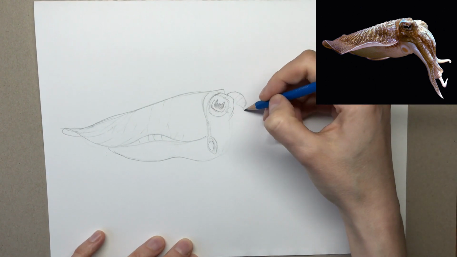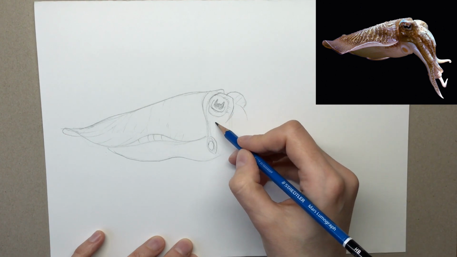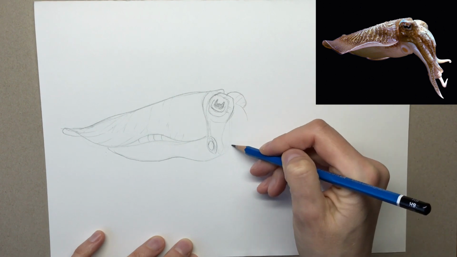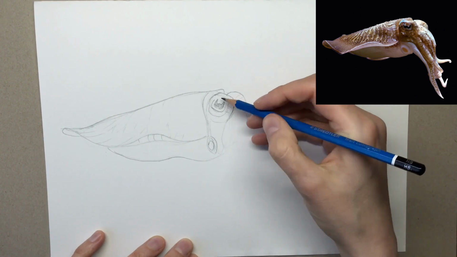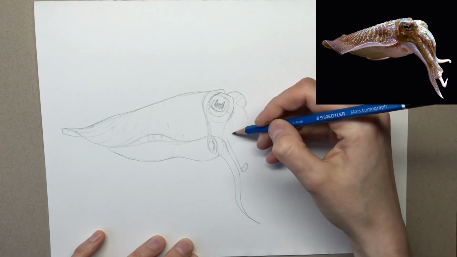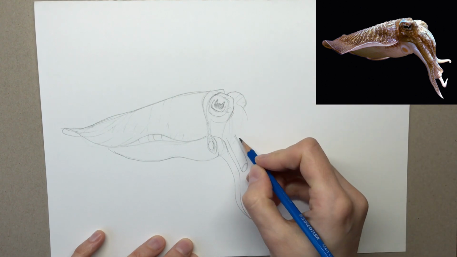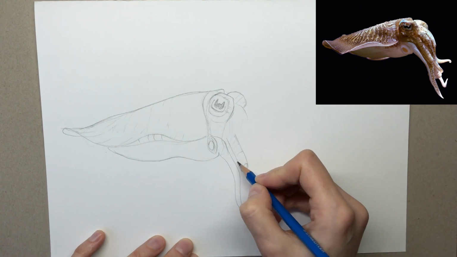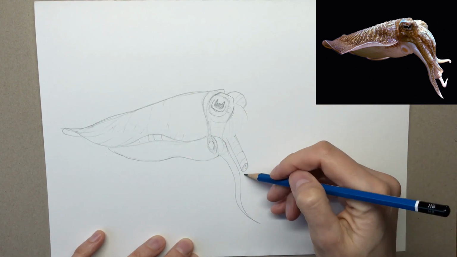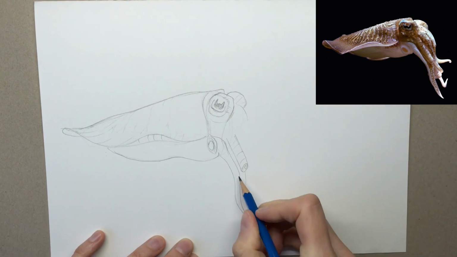And then the rest of the head, there are these tentacles. And again, I imagine them being attached to the head in this sort of elliptical shape. And of course, these structures, these tentacles themselves are also three-dimensional, so I need to take into account how they're sort of wrapping around each other.